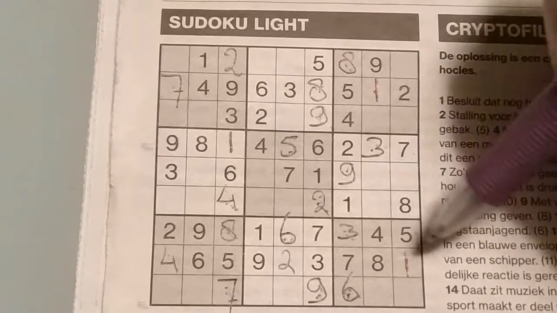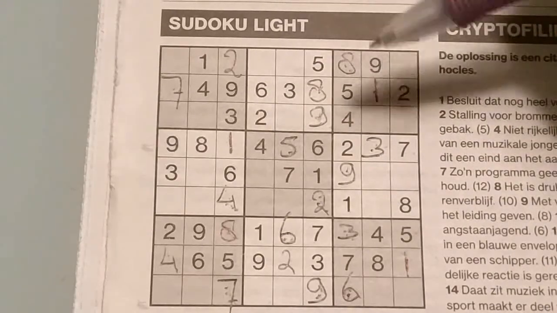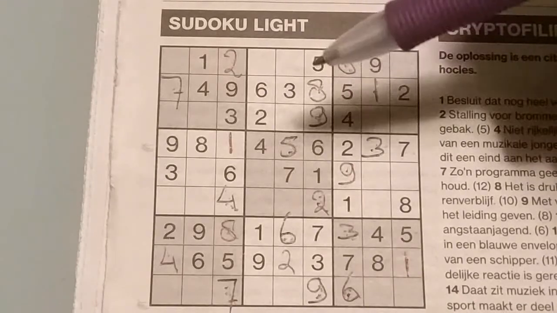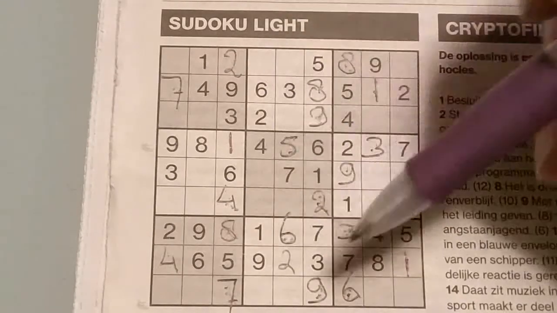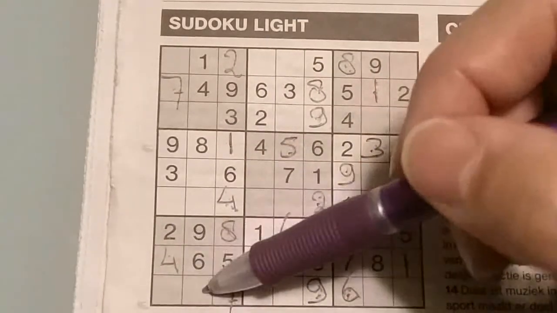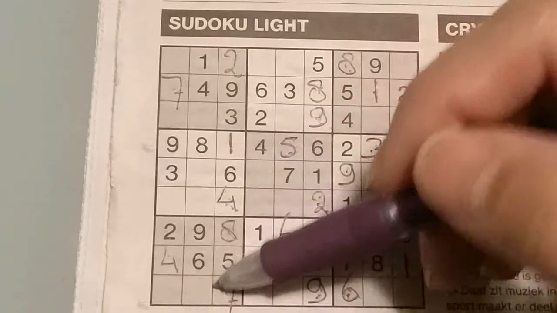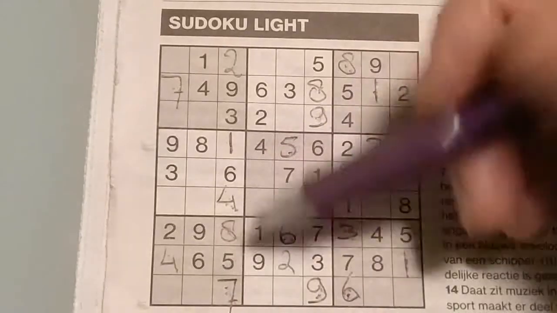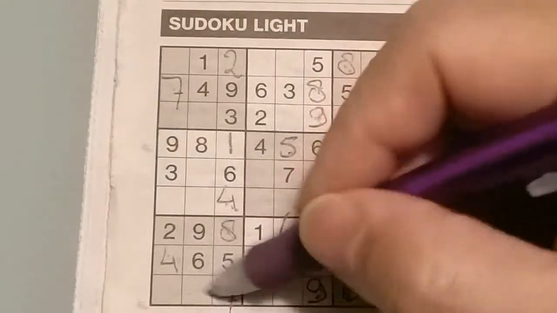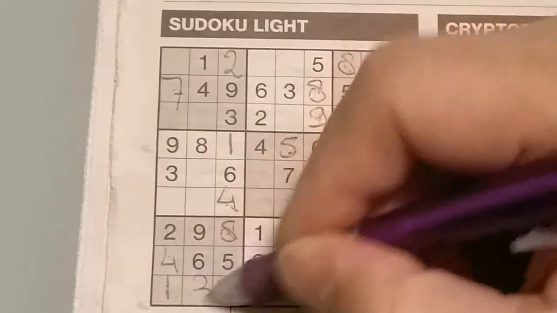Then do we have a row or column with 3 missing numbers? No. Oh wait. I see here a big square with 2 missing numbers. The numbers here, 1 and 3, are missing. I see here 1, so no 1 there. 1 should be here, and the 3 goes there.